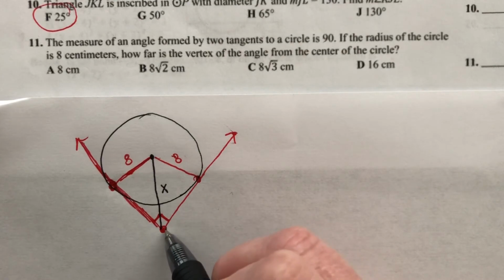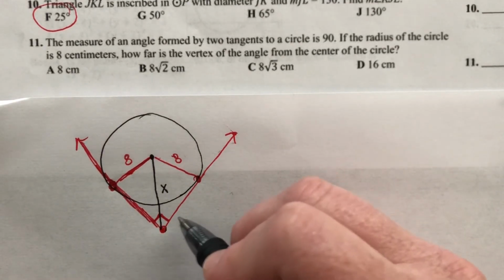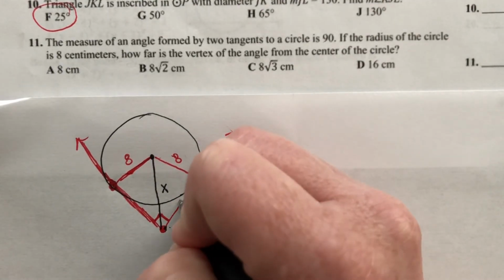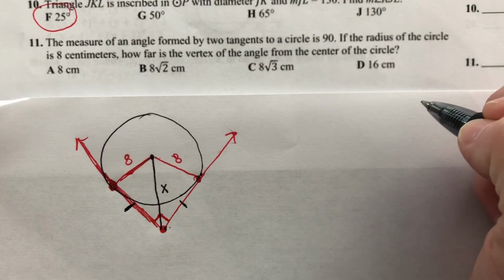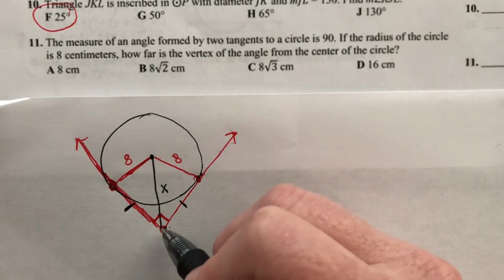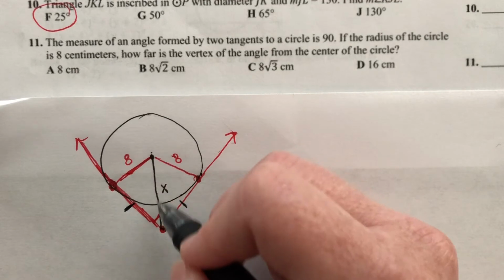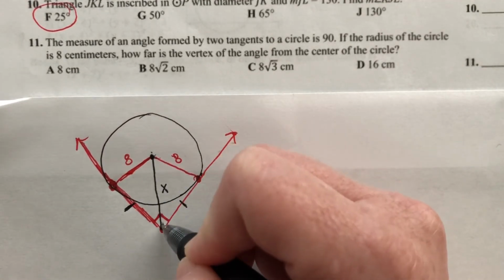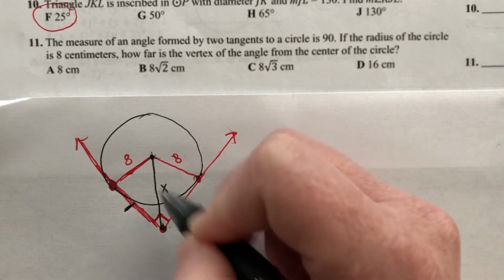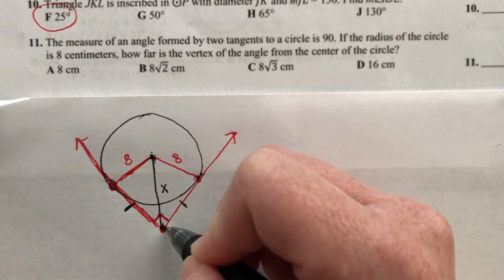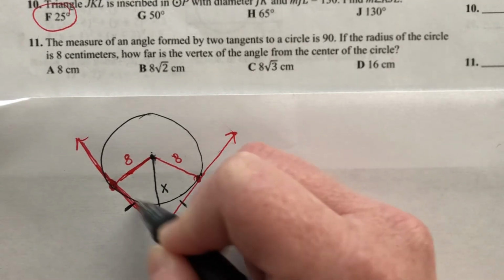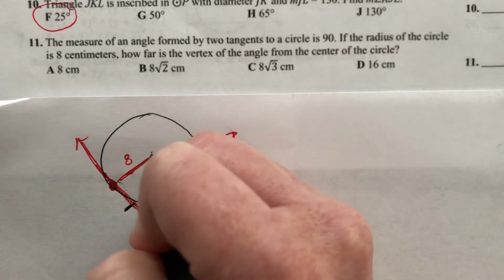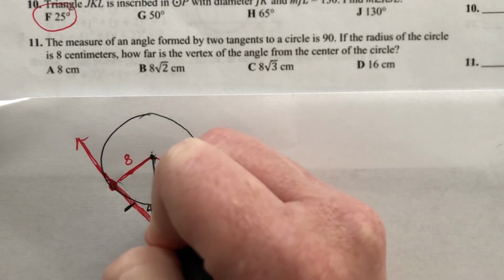Okay, so we know when two lines are tangent to a circle, the length from where they meet up to where they each touch the circle is congruent, right? So this is equal to this. And I know that this is a 90-degree angle. And so when it cuts straight here, it cuts this angle in half, right? This vertex is going straight to my angle. It's cutting it in half. These two sides are congruent. So half of 90 is 45. So this is a 45-degree angle. This is a 45-degree angle.